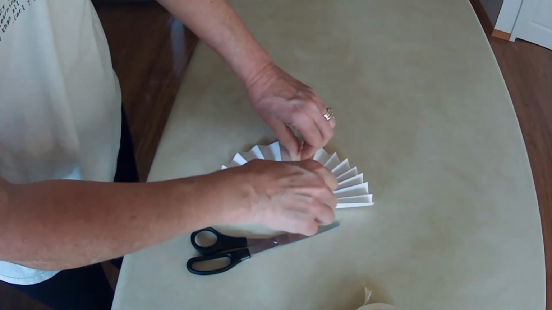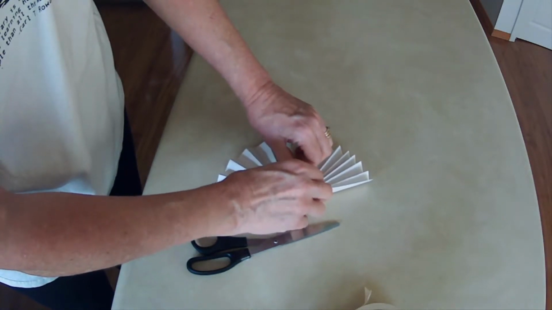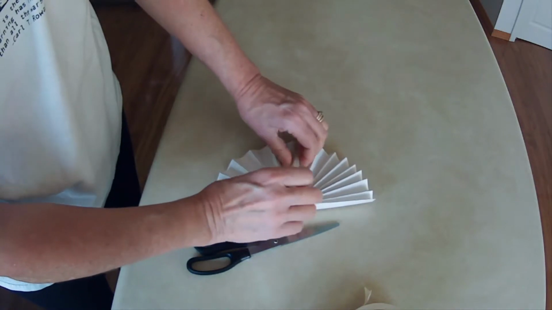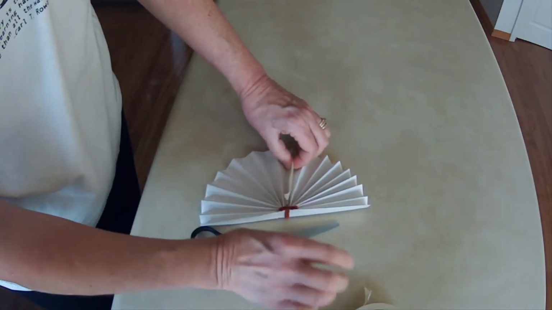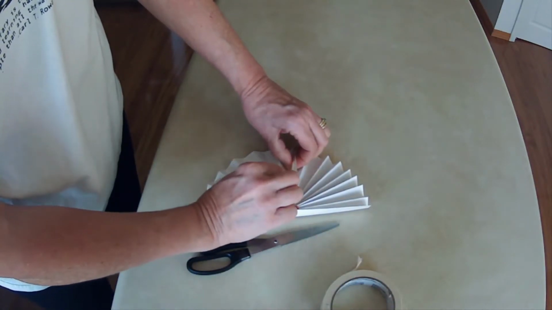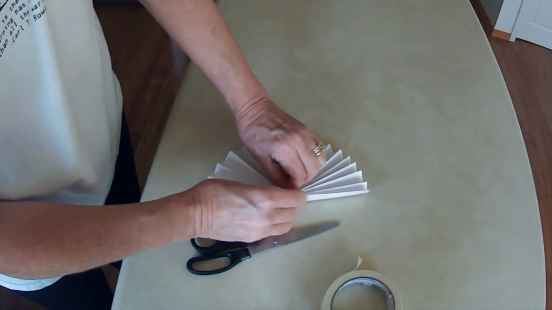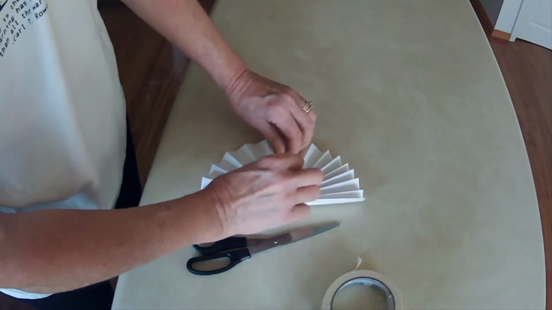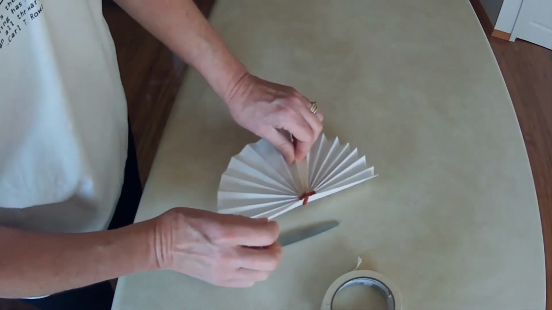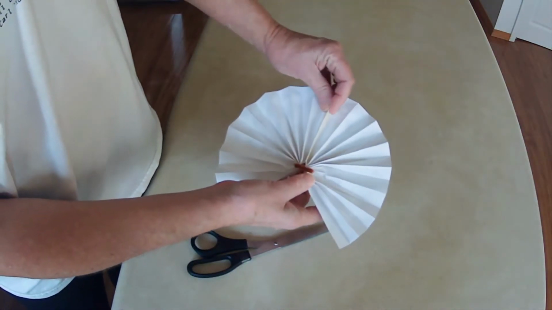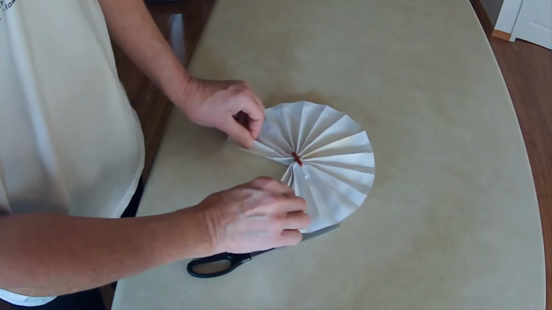You can use any kind of tape for this, whatever you might have around the house. Regular tape. This is masking tape. If you've got duct tape, that'll work. The only thing I do not recommend is removable tape, because you definitely want it to stick. So here we are with half done. I'm going to go ahead and do the other side.